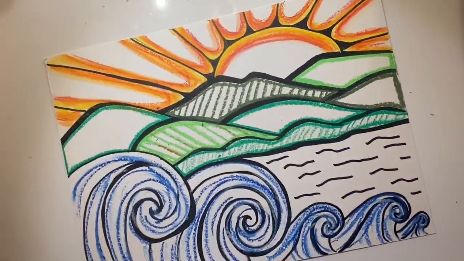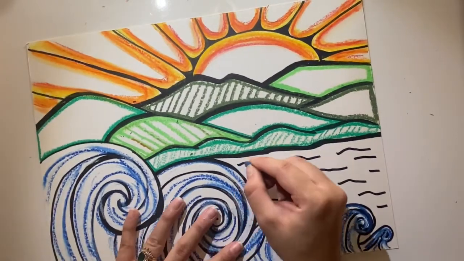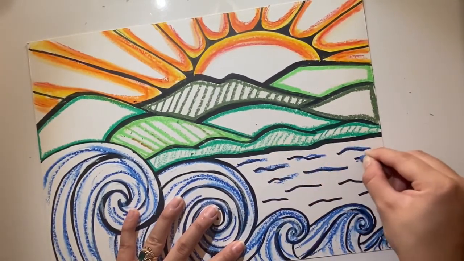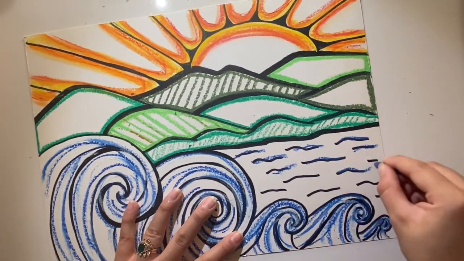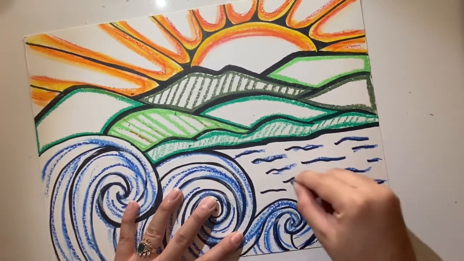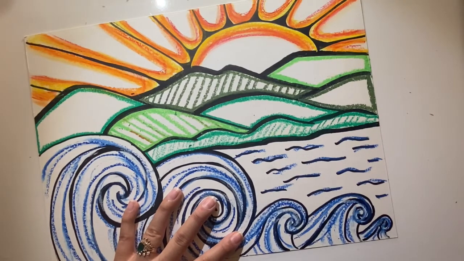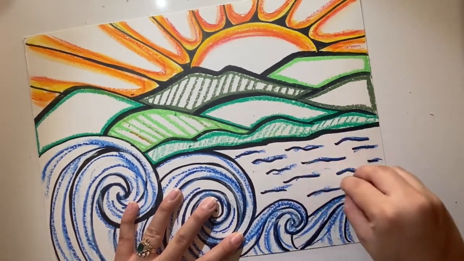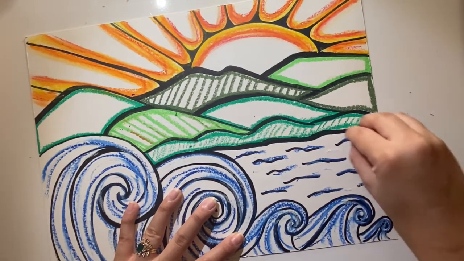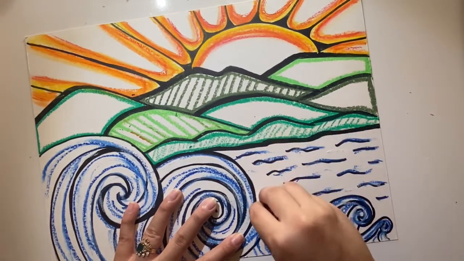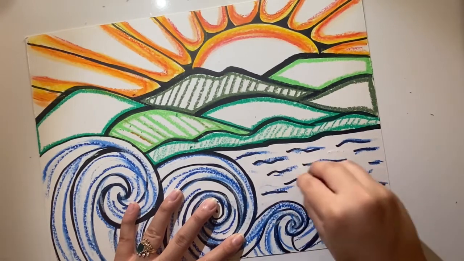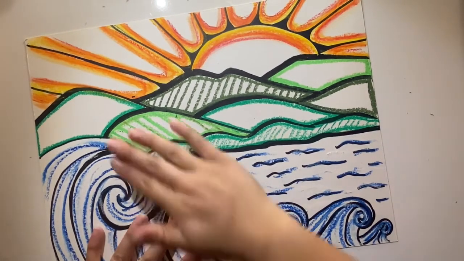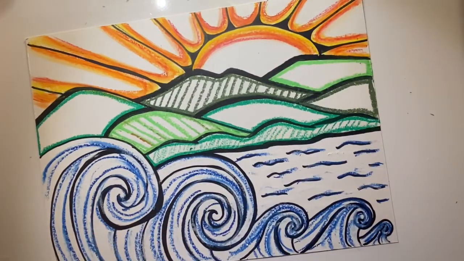Okay, then also don't forget to go over your little lines in the ocean part as well. Don't forget to also add a little bit of white, little white caps if you'd like. Okay, so once you're done with that, then you're going to go ahead and start painting with watercolor.